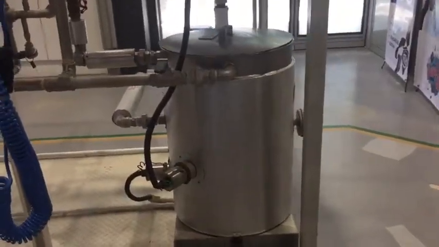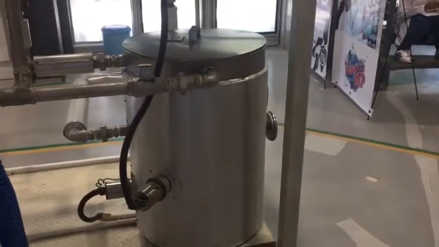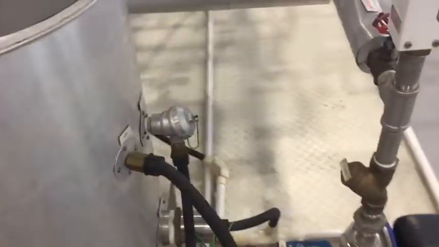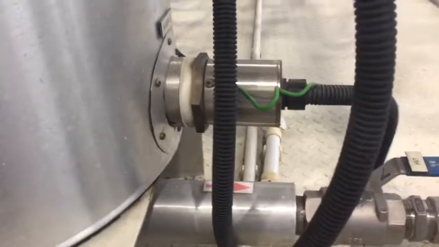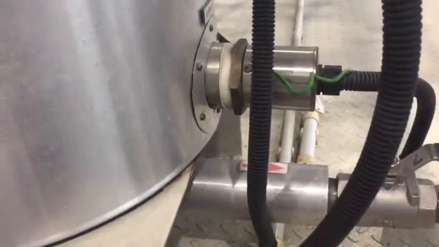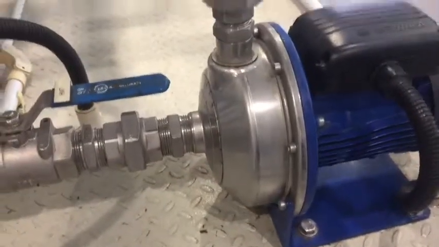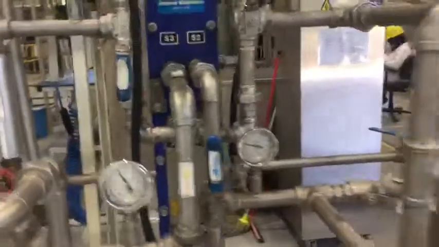Hi guys, this is vessel number 1, which is hot water. This is the inlet for the vessel, and then this is the heater to heat up the hot water, and then we use the pump to flow the hot water to the heat exchanger.